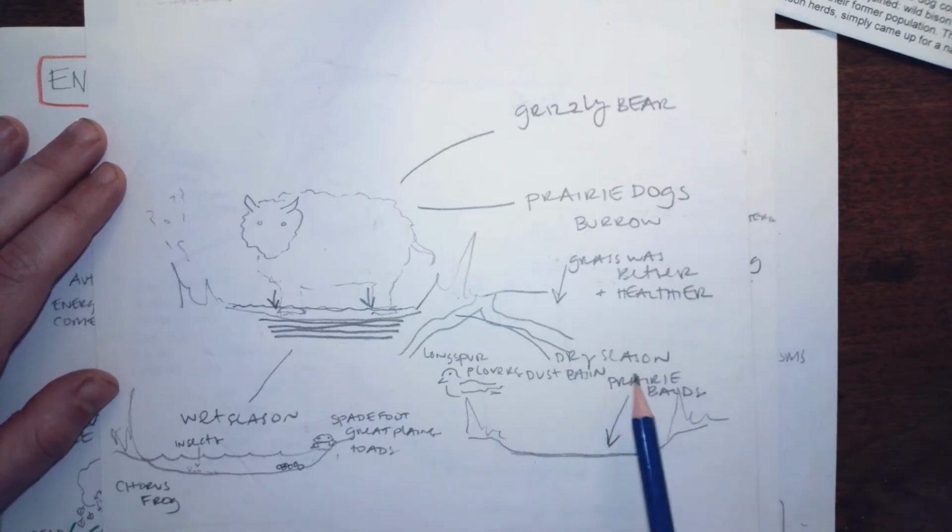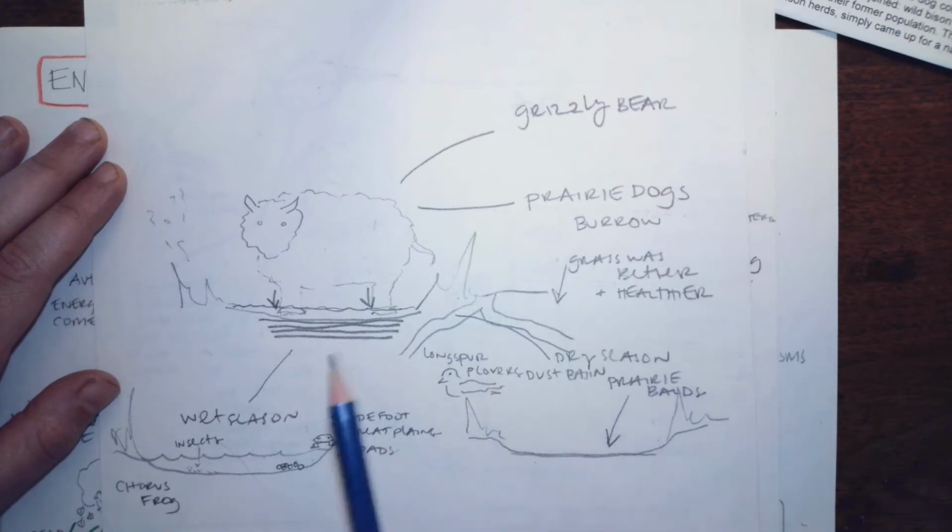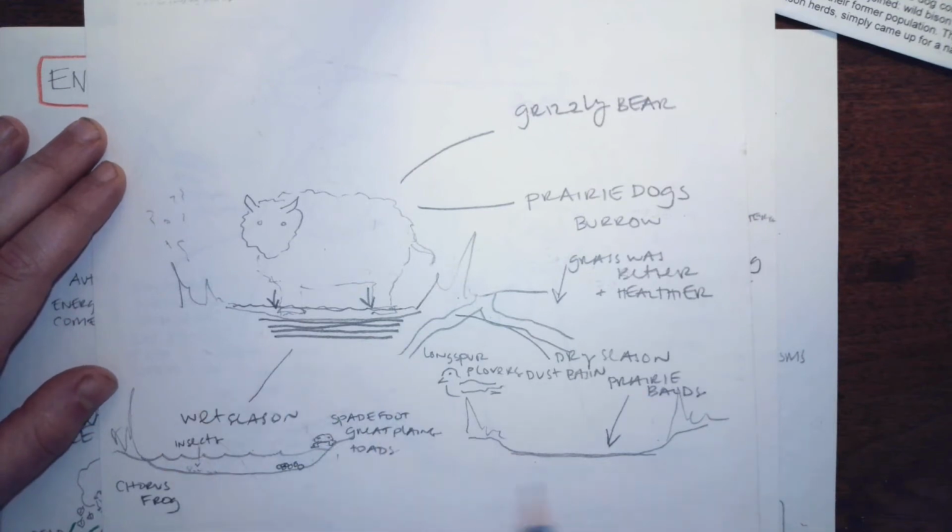Now, in the dry season, these become these dust basins, which birds really like. So the longspur and the plover were no longer able to nest in these areas. Also no longer able to eat the eggs of the frogs or the insects. And so having the bison taken out of this ecosystem had this compounding effect.